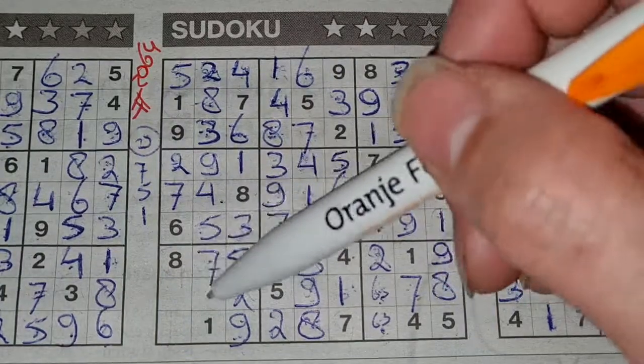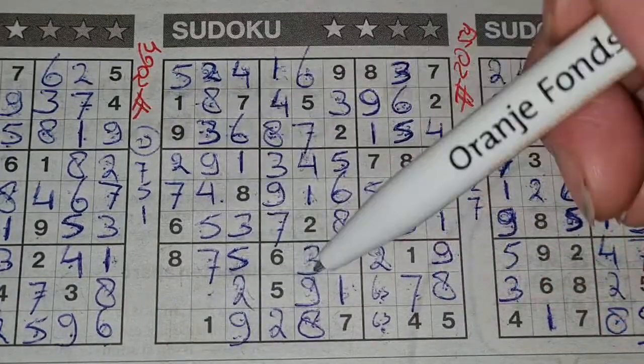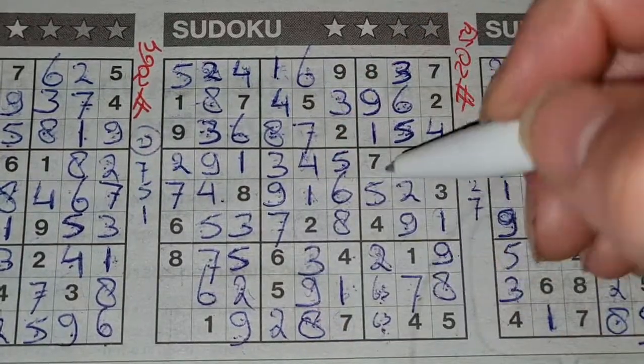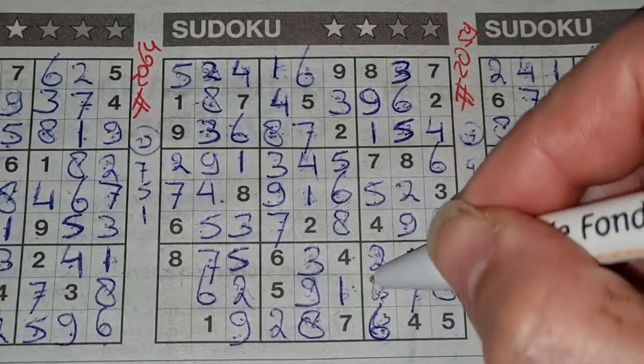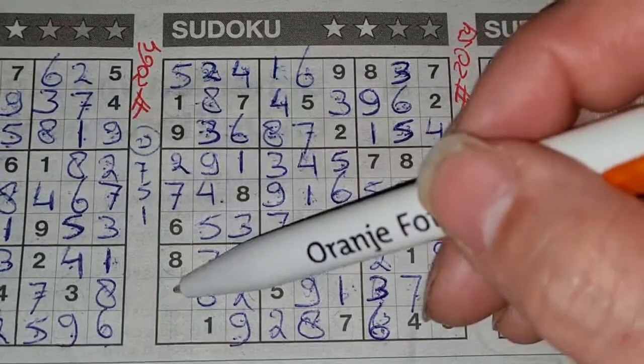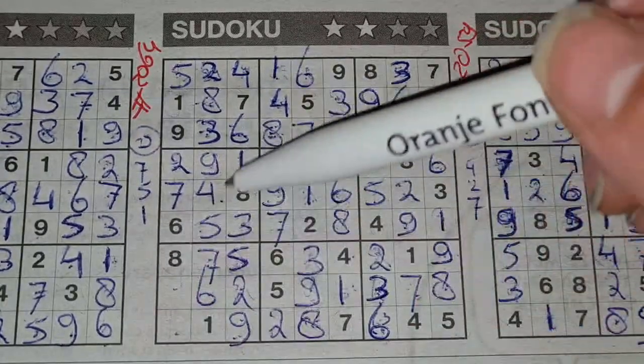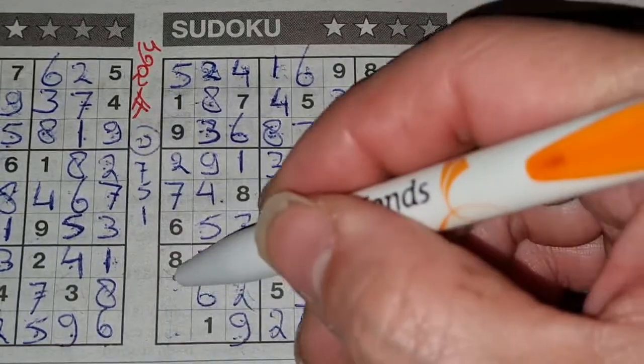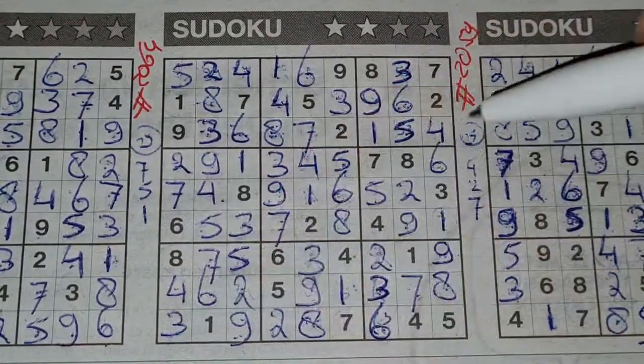1 number left in the second column for the number 6. Now we have a 6 here, so this can't be 6 anymore. This should be the 6 and this should be a 3. Final 2 numbers of this big square, the 3 and the 4. We see here 4, no 4 there. 4 should be here and the 3 goes there.